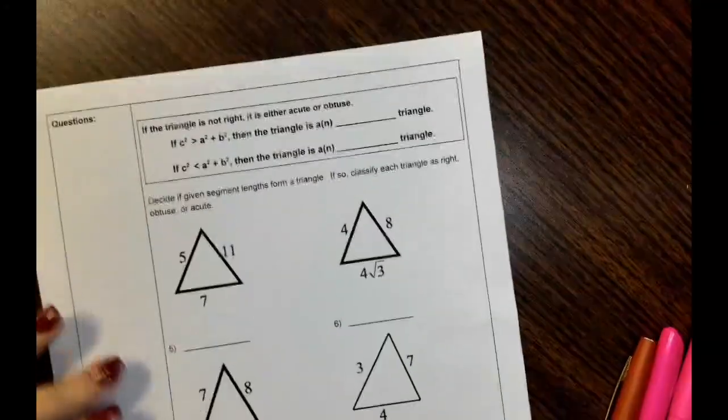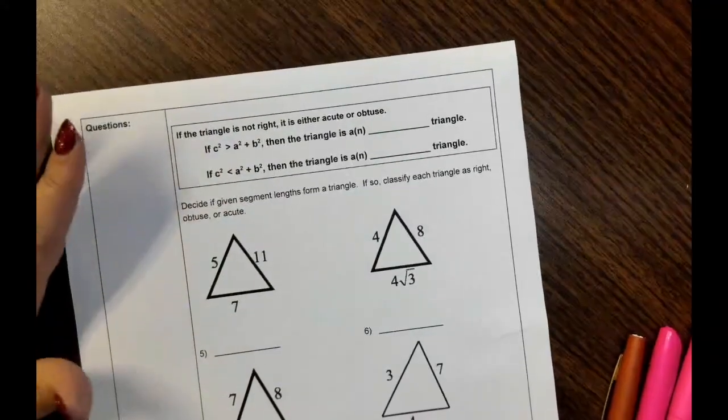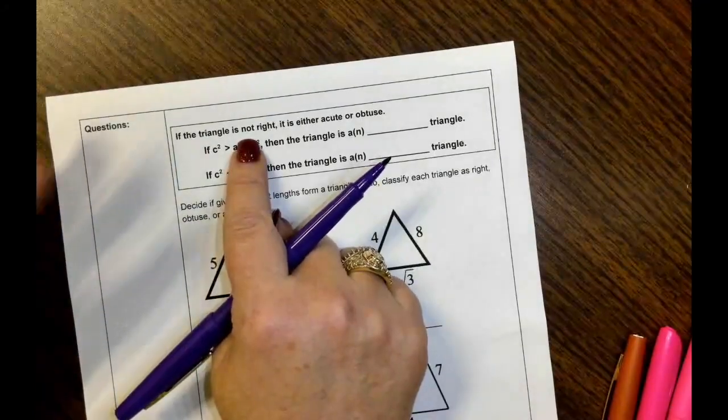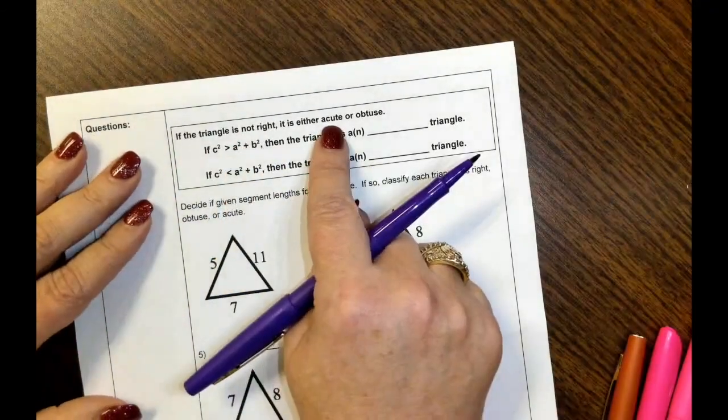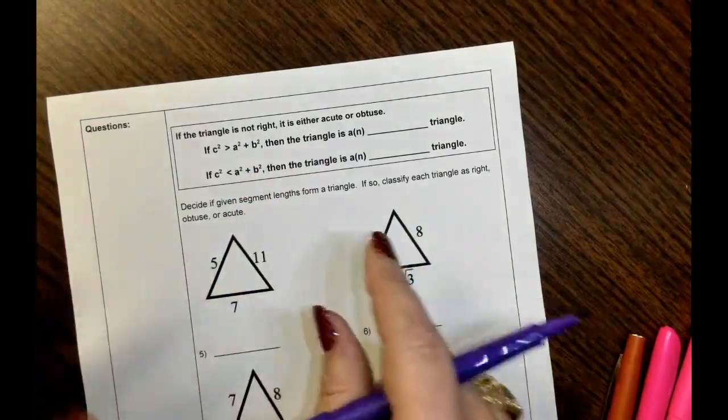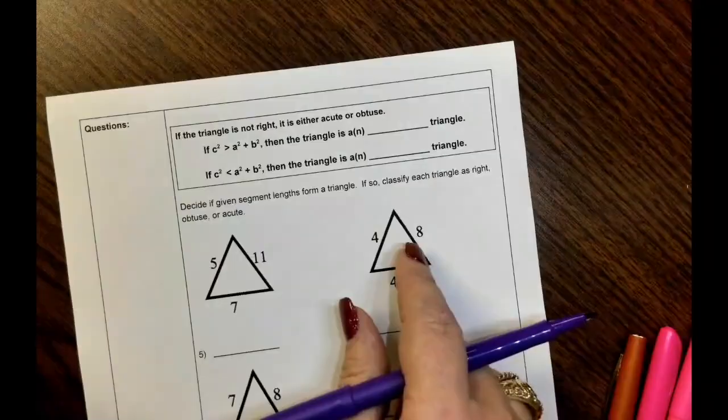Now, what if it's not a right triangle? What kind of triangle is it? Well, we can use the Pythagorean theorem to determine that too. If it's not right, it has to be something. So if it's not right, it is either acute or obtuse. Now, you notice earlier I wrote c squared is equal to a squared plus b squared. If that's true, it's right.